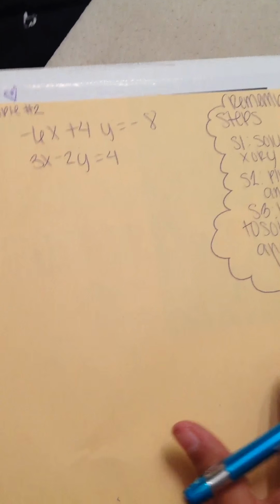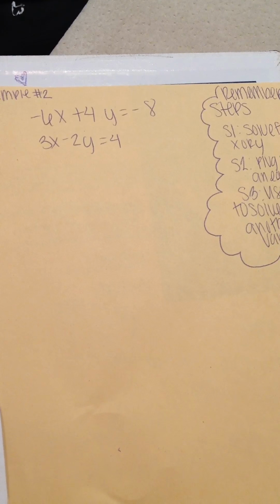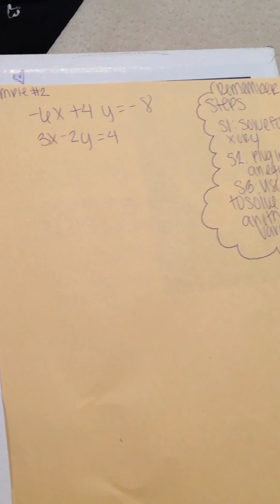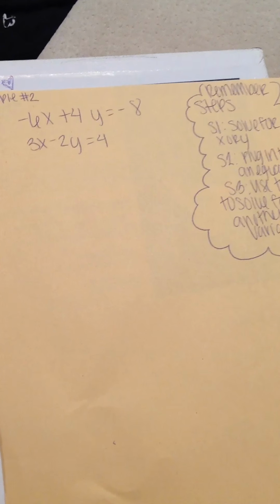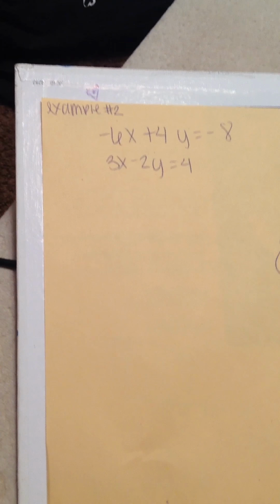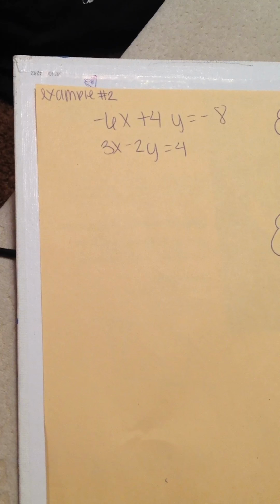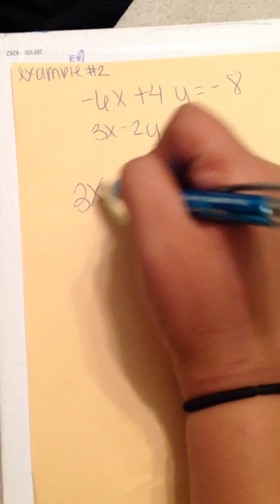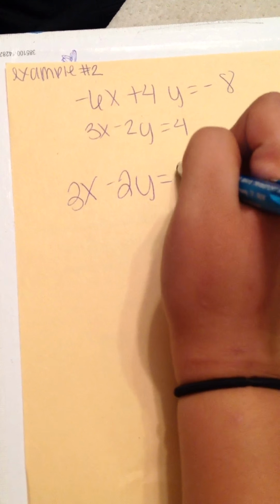Okay, let's try one more example and try it better. You have negative 6x plus 4y equals negative 8. Then you have 3x minus 2y equals 4. From there, we're just going to pick an equation. I'm going to pick this one, 3x minus 2y equals 4.